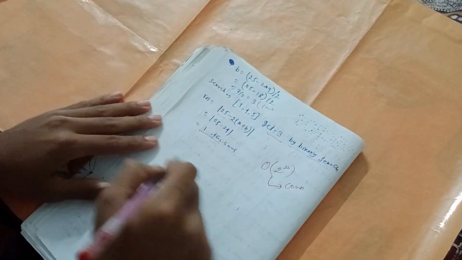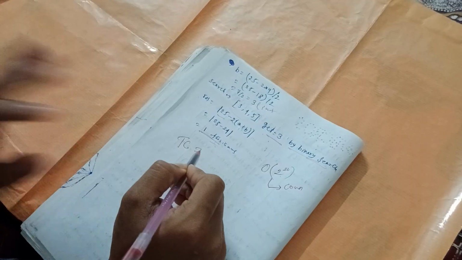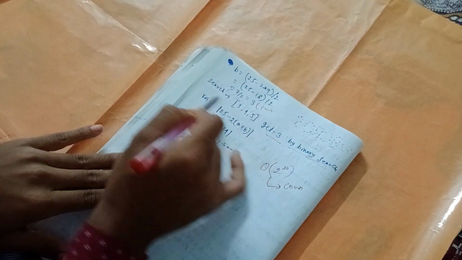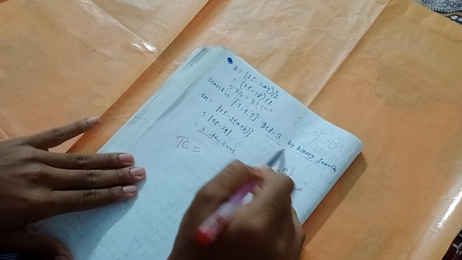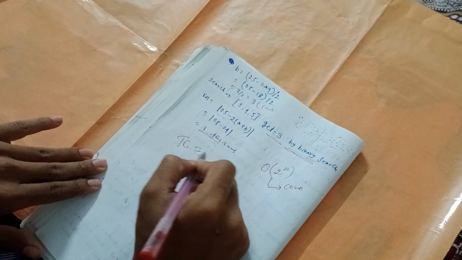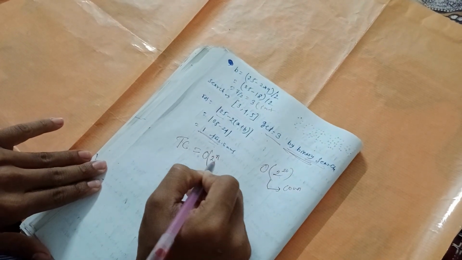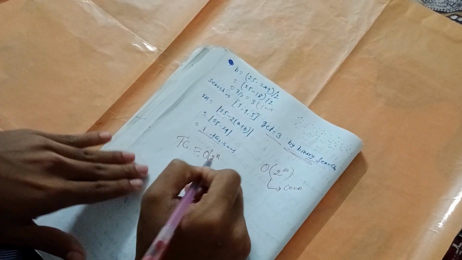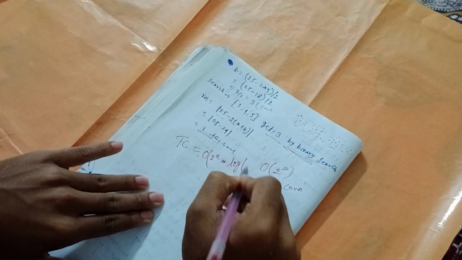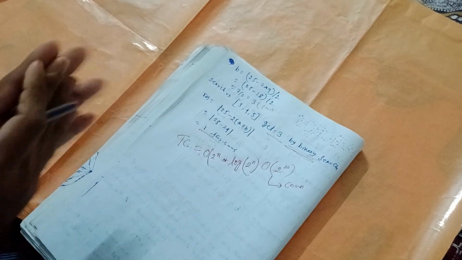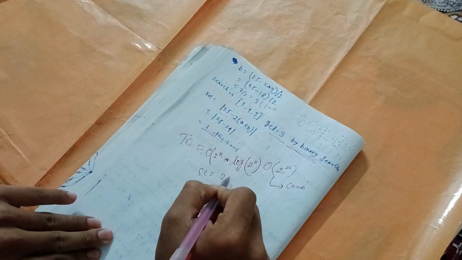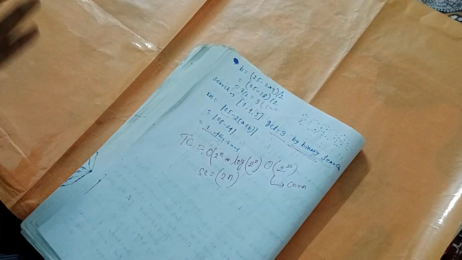Here time complexity is big O of 2 to the power n, and we also have binary search here, lower bound, so also n into log of 2 to the power n for binary search. And space complexity is 2 to the power n, 2 cross n.